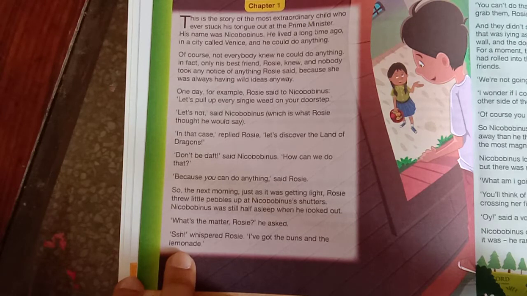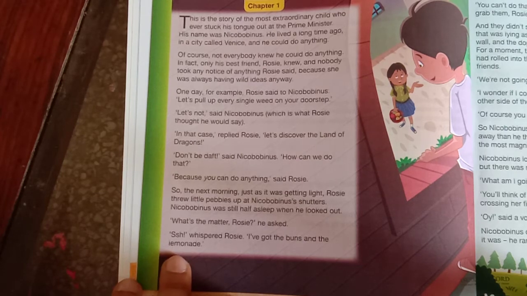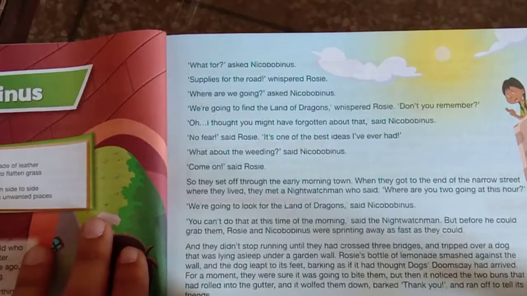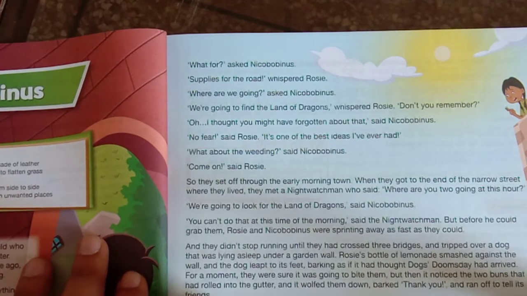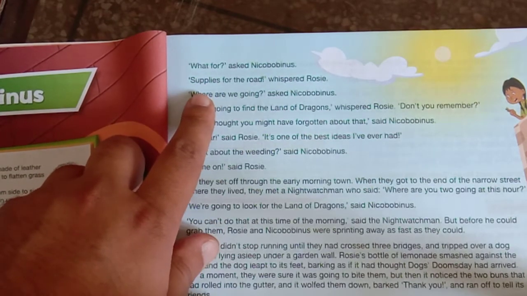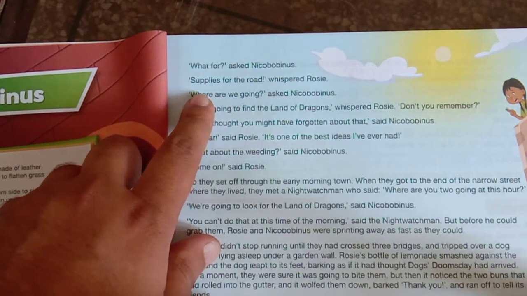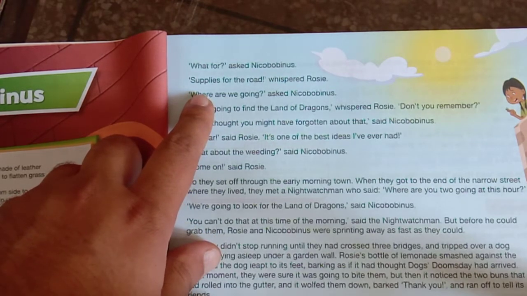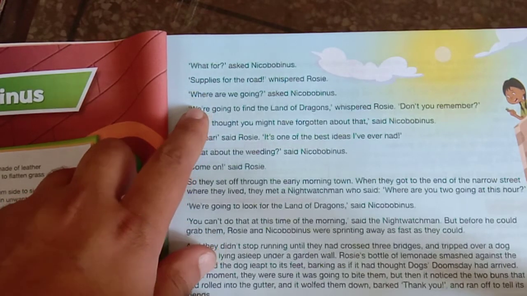So she is informing Nicobobinus that I have got the food that we are going to take along with us on the adventure that we are going to have. I have got the buns and the lemonade. Okay, now Nicobobinus is saying, what for? Asked Nicobobinus. Supplies for the road, whispered Rosie. Now she is informing him that these are the things that we are going to carry with us when we would be going on the adventure.